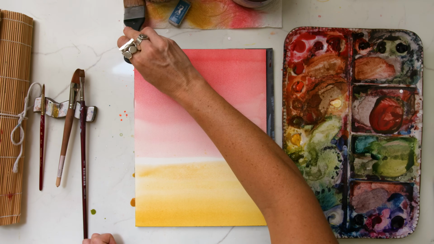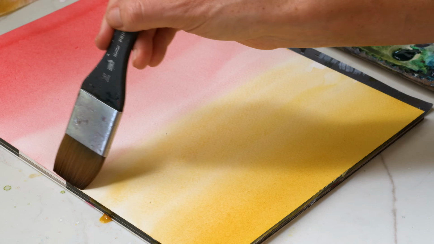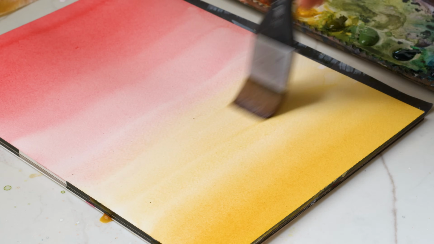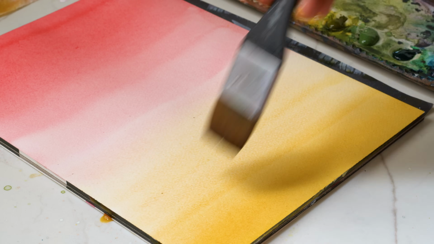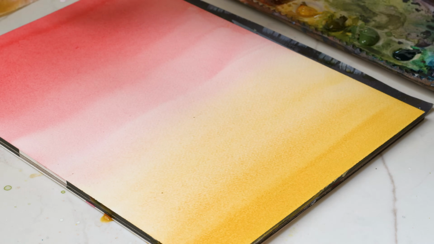And making sure to not bring too much water in, and just overlapping that pink a couple of times to really lift that pink so that they blend together. And then I will sometimes go back over some areas to really smooth out all the way to the bottom so you don't see any streaks.